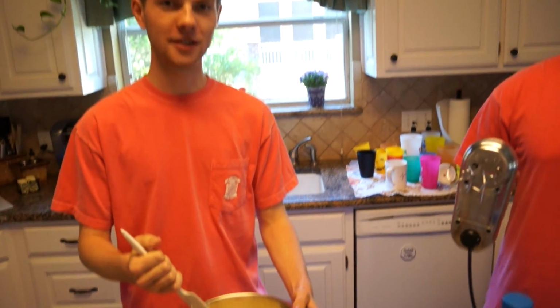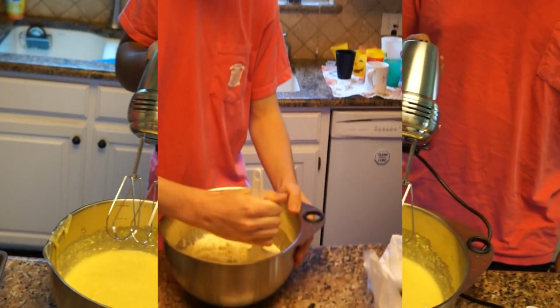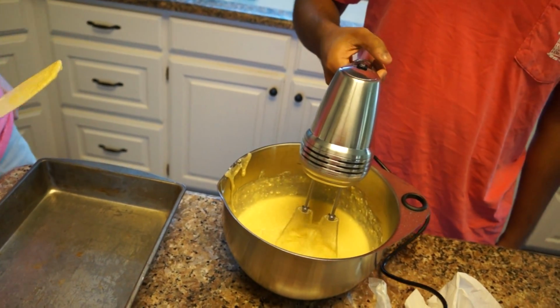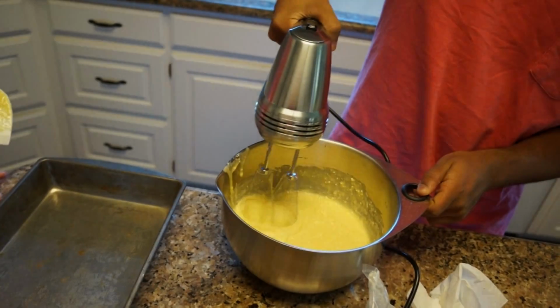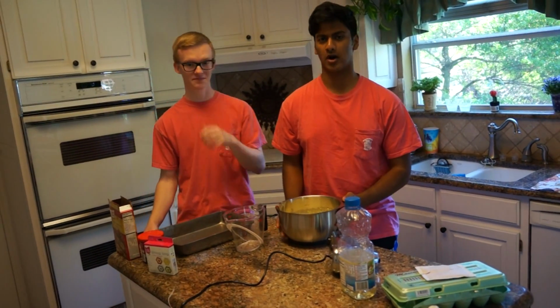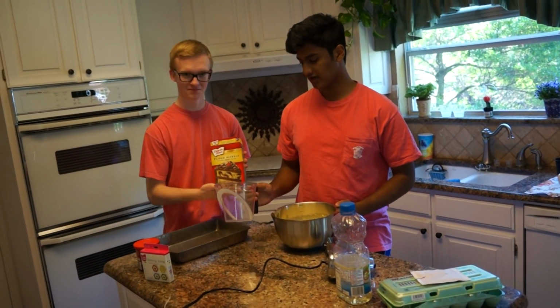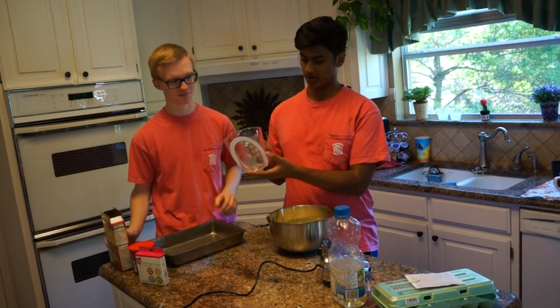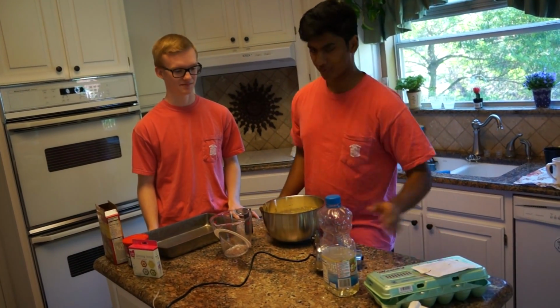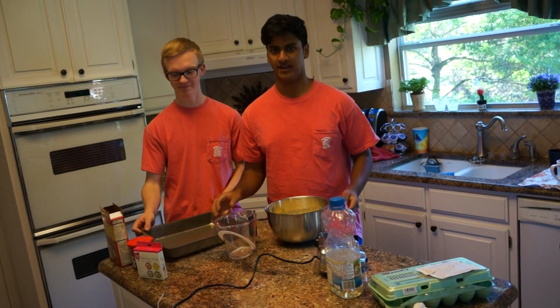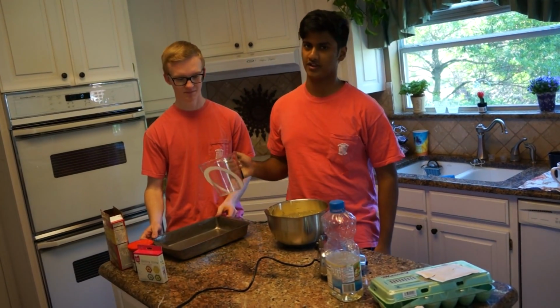Now that we've integrated all the ingredients into the bowl together, we have to mix it for 30 seconds. To give the cake a marbled effect, we have to pour 1 cup of the batter into our measuring cup and pour our cocoa mix in there, pour the rest of the batter into our pan, and then swirl and drizzle on the cocoa.